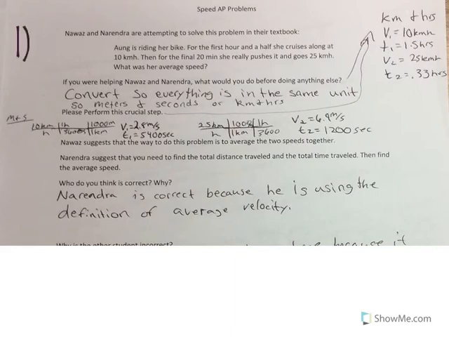So we've got Nawaz and Narendra attempting to solve this problem in their textbook. Ong is riding her bike. For the first hour and a half, she cruises along at 10 kilometers per hour. Then for the final 20 minutes, she really pushes it and goes 25 kilometers per hour. What was her average speed? If you were helping Nawaz and Narendra, what would you do before anything else?